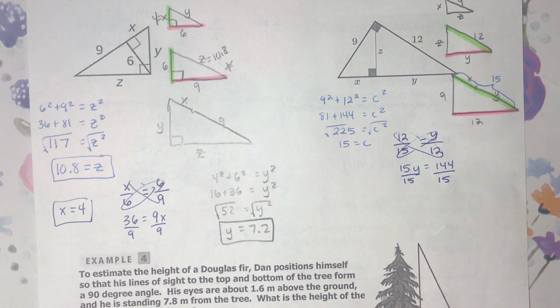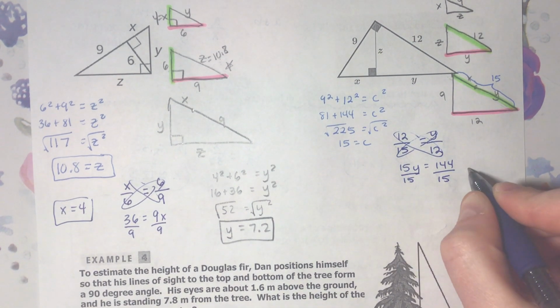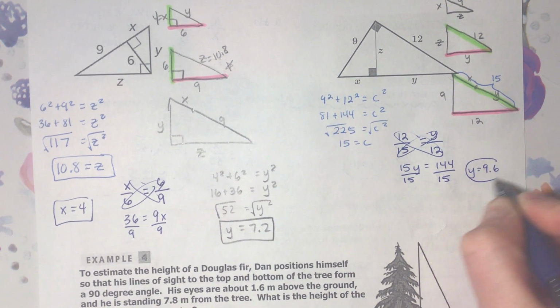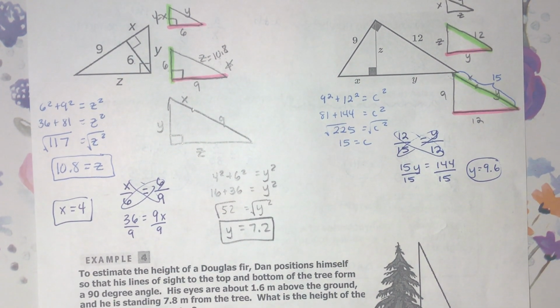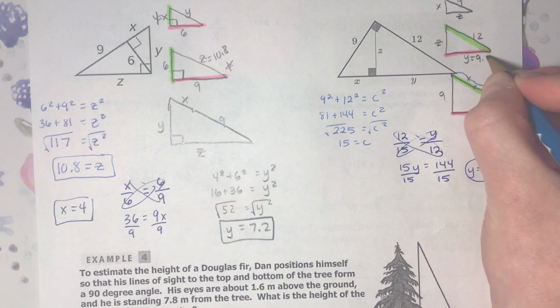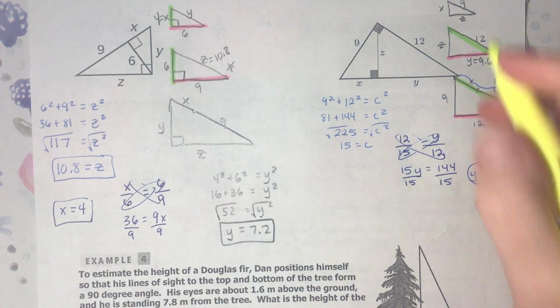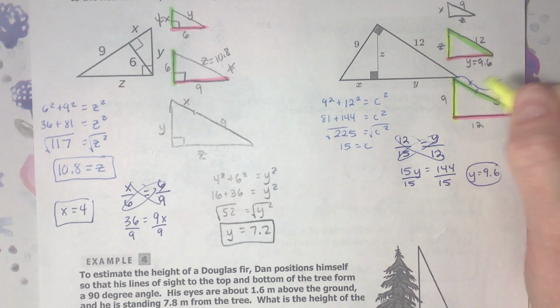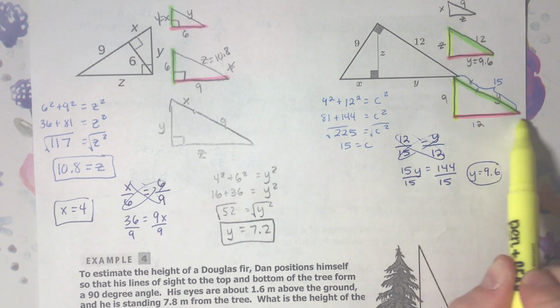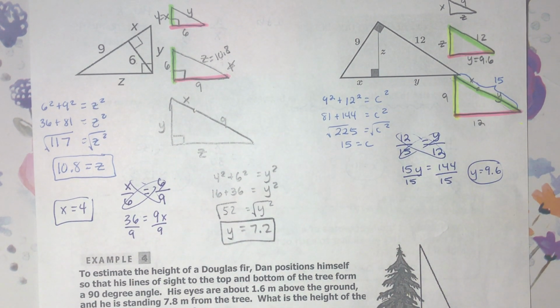Divide by 15 on both sides. And we're going to get 9.6. So I'm going to write that in my triangle. I can do that again for the z. So instead of using the hypotenuse as an unknown, I can use the z. So I can say this z corresponds with this 9, and I can still say the 12 corresponds with the 15. So let's do that.